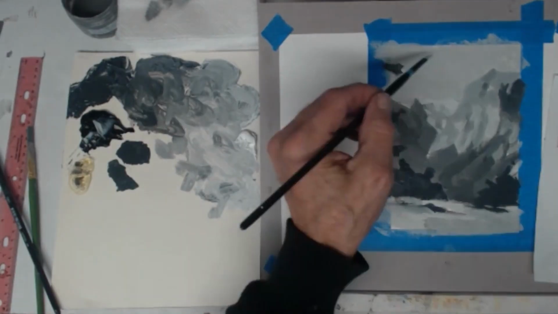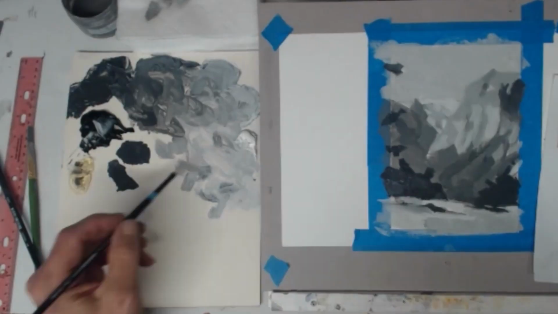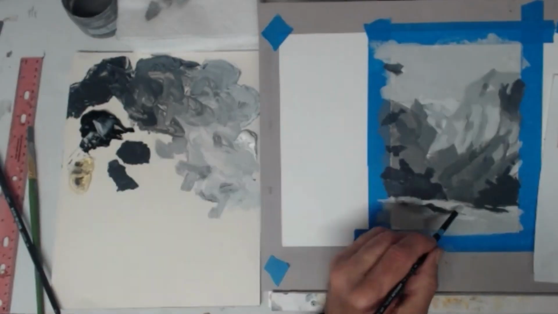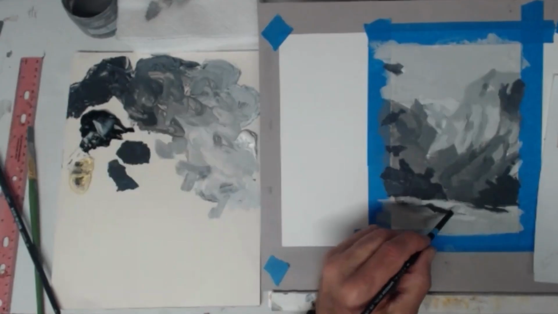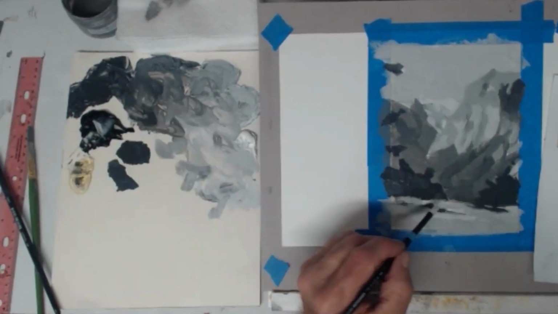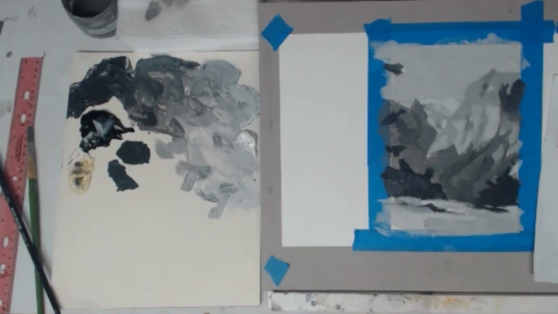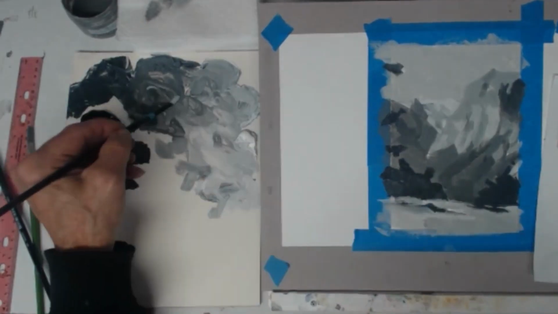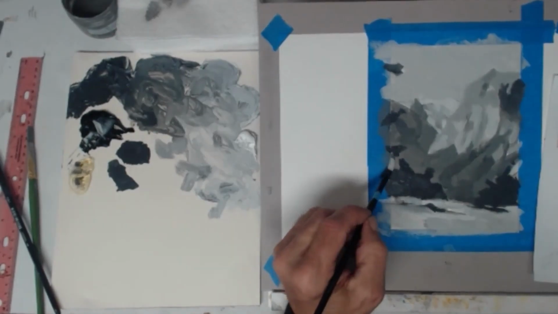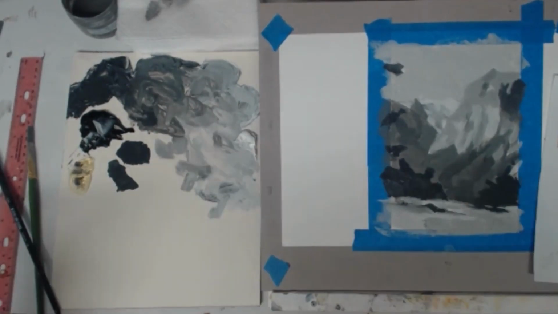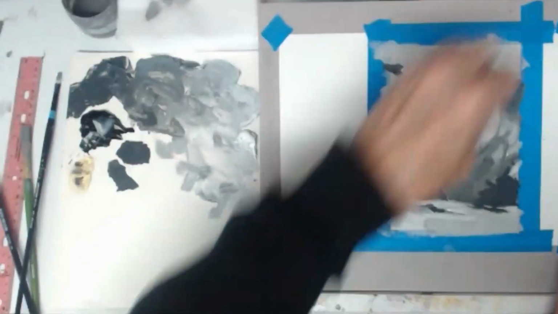That sky's pretty straightforward, bland. We could add some variation to it, but right now I wouldn't want to do that. Okay. Let's take off the tape. So that's a basic kind of block in.